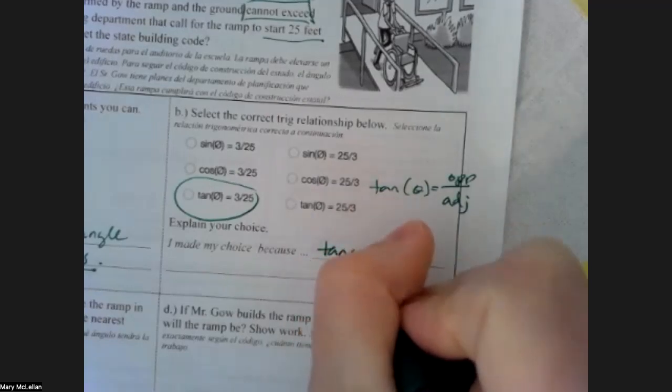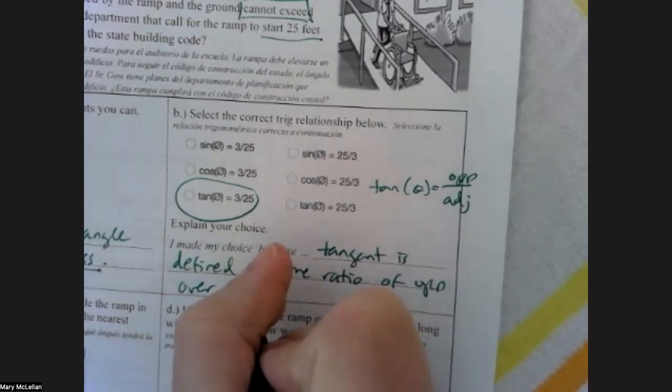You know that because the tangent is defined as the ratio of opposite over adjacent.